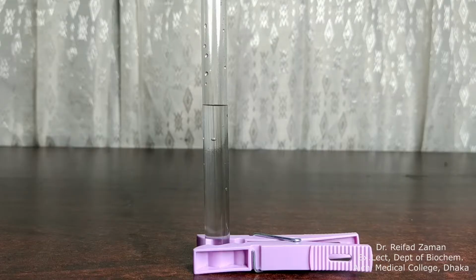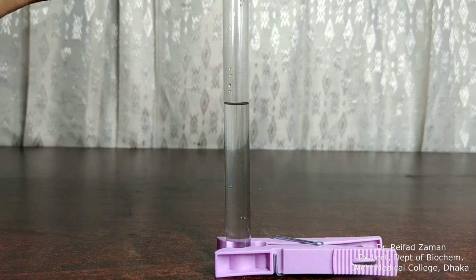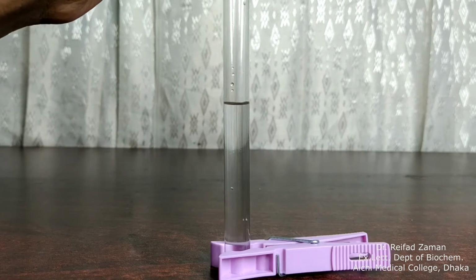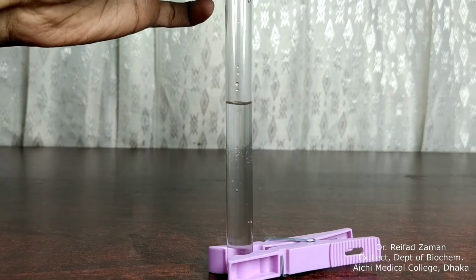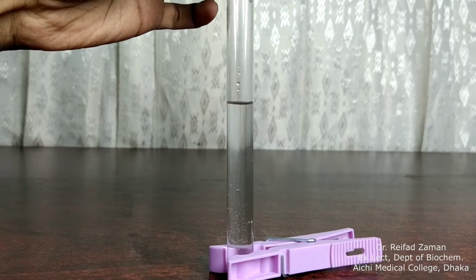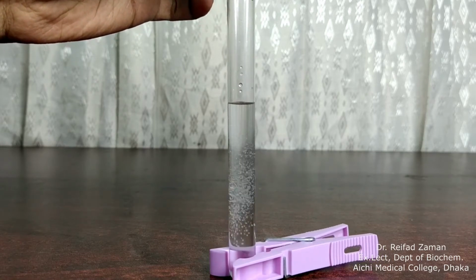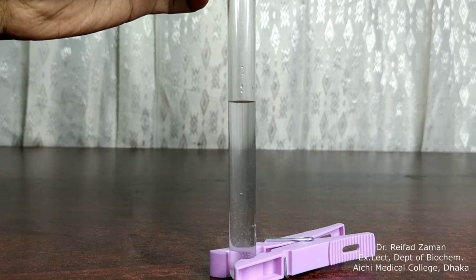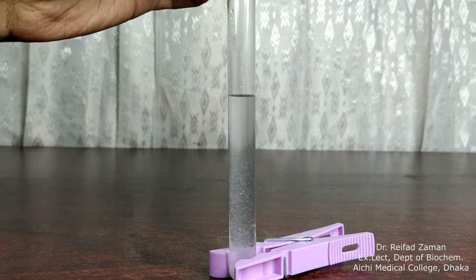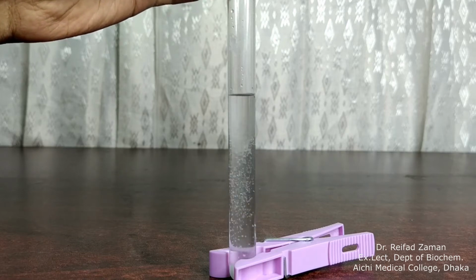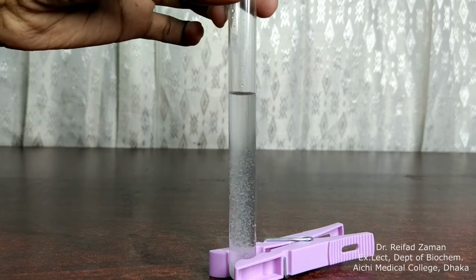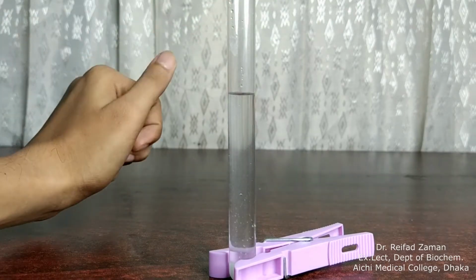So let's start this experiment. We have a test tube full of water, just simple water. For the first experiment, we are going to create a solution. So now let's add some salt. Okay, I think that's enough.